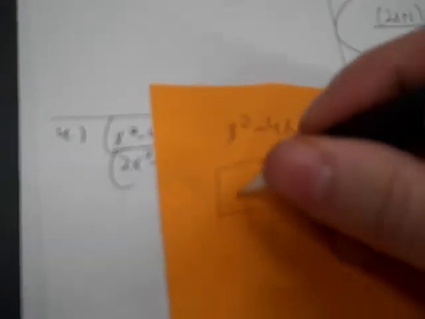Okay, so 3 terms, GCF and the T chart. GCF, there would be none. A times C, so 1 times negative 42 is negative 42.